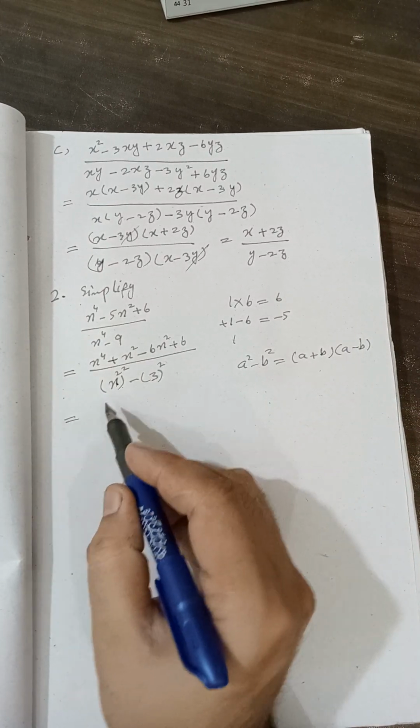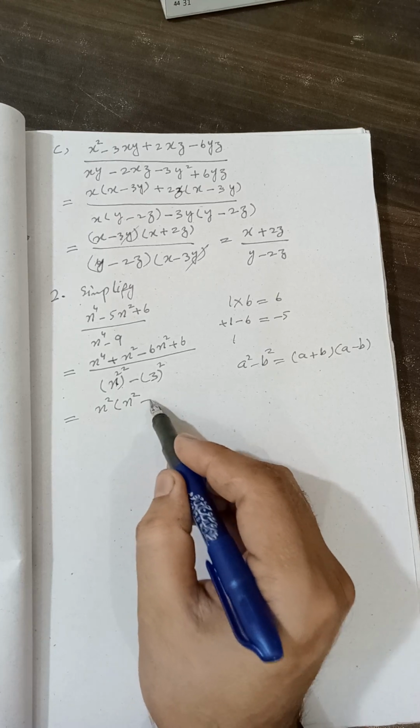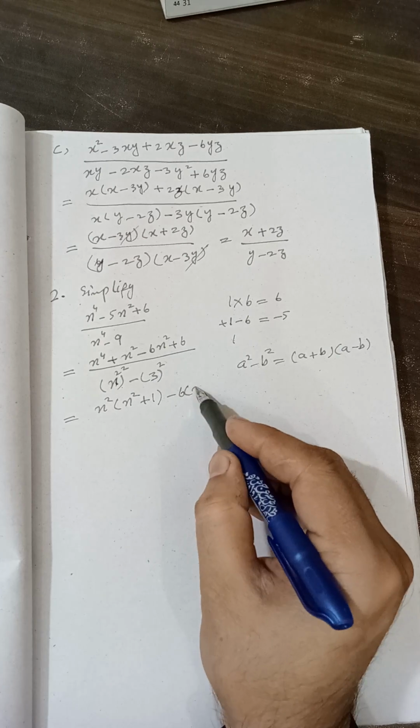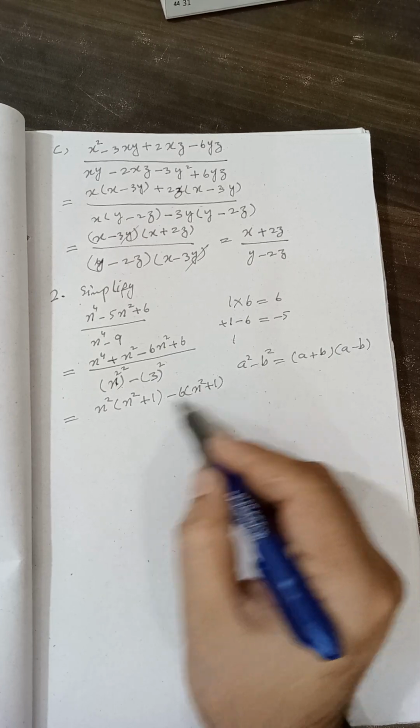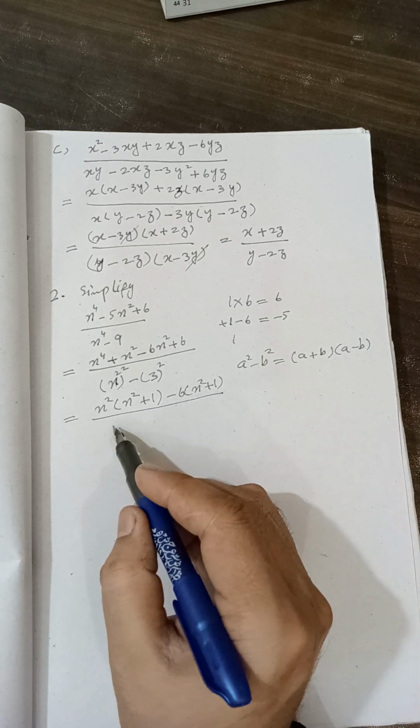And from the above, take n square as common. Here will be n square plus 1. Take minus 6 as common. Here will be n square plus 1. The terms are the same here, so our answer is right.